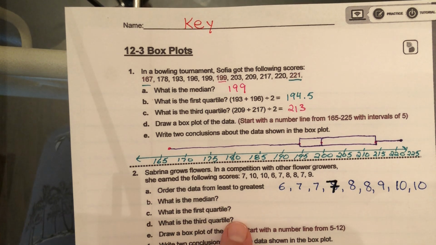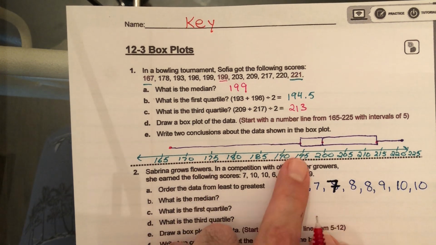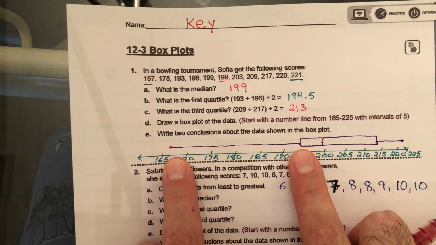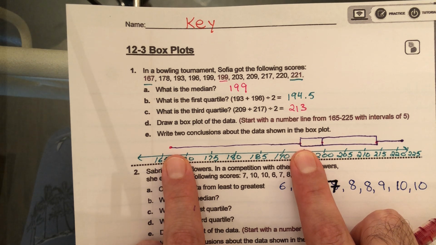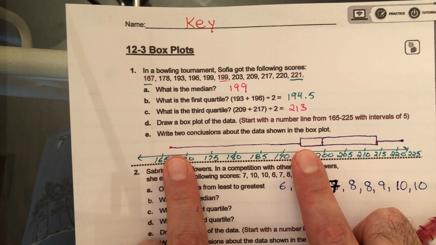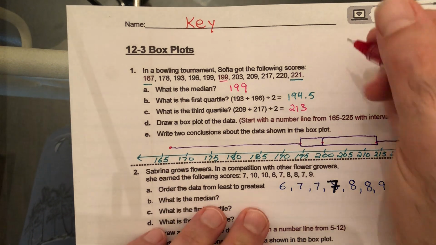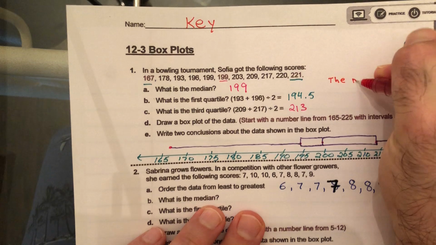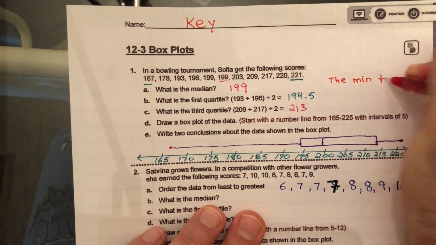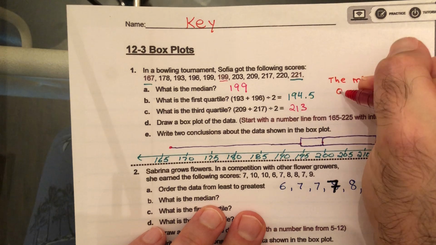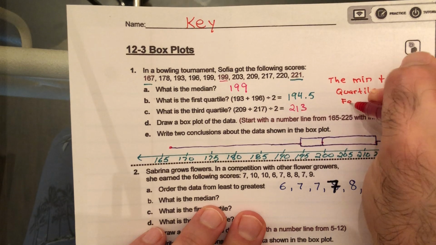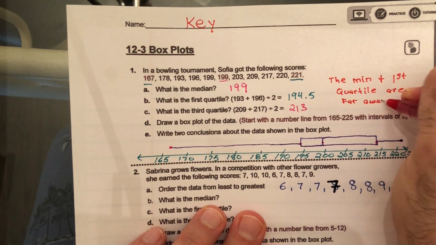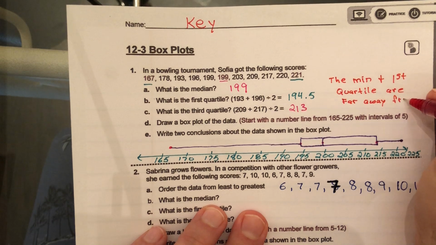We want to write 2 conclusions about the data. I'm going to say that the first conclusion is that the minimum and the first quartile are far away from each other.